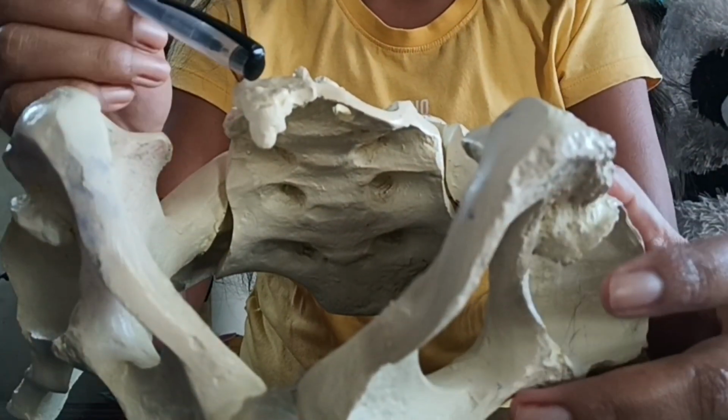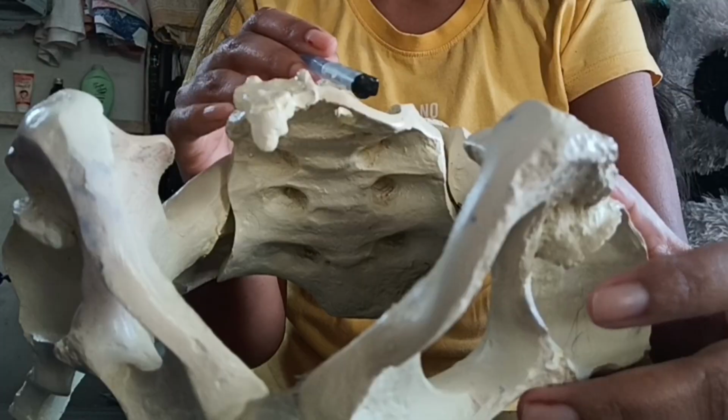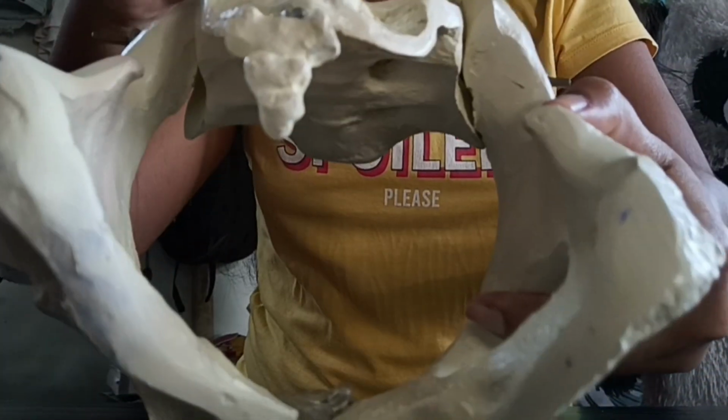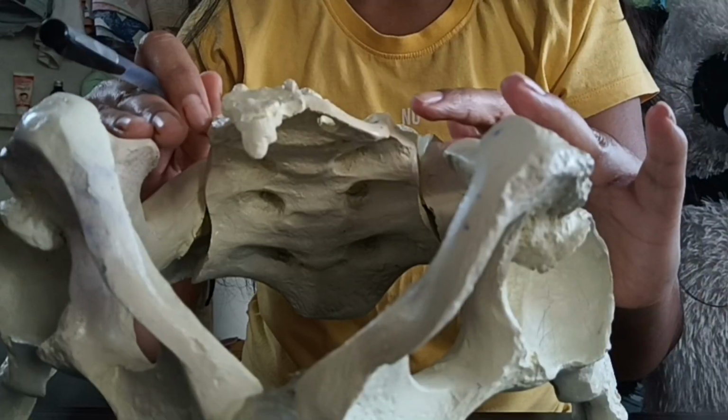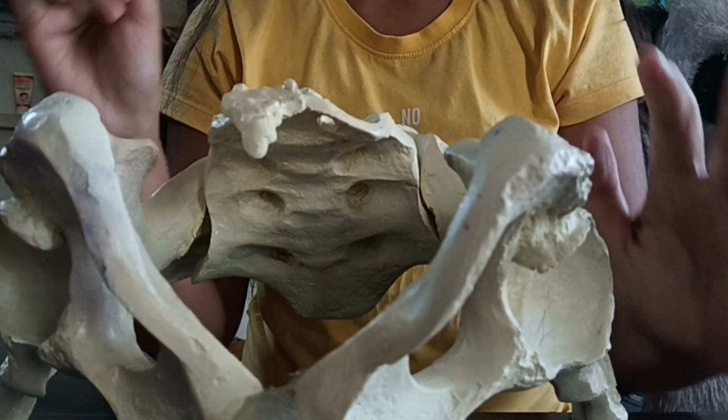As you can see, this is the sacrum, this is the ischial tuberosity, and this is the ischial spine.